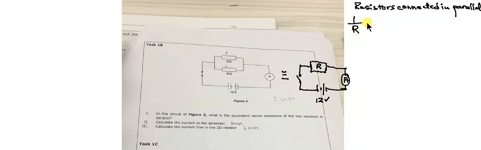It is actually equal to 1 over R1, where R1 is the individual resistance of resistor number 1, and then plus 1 over R2, which is the resistance of resistor 2.